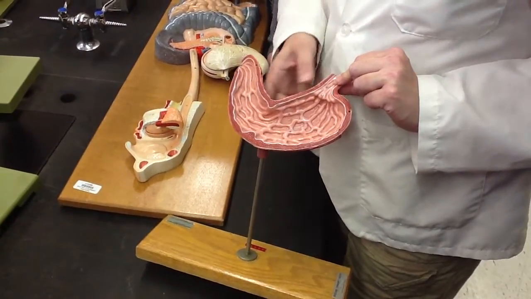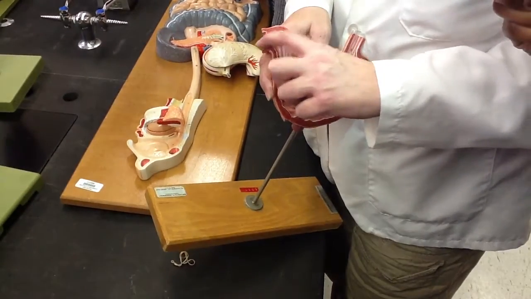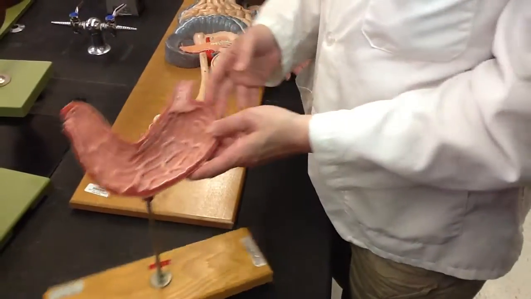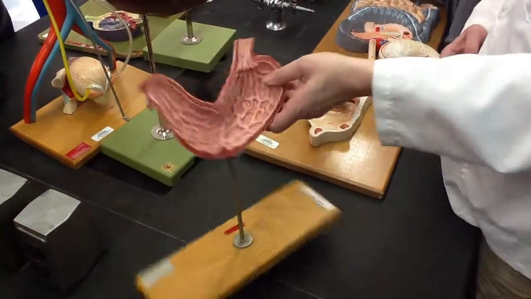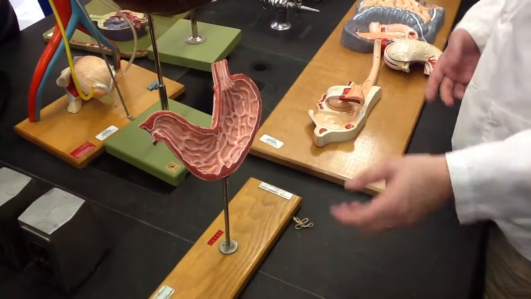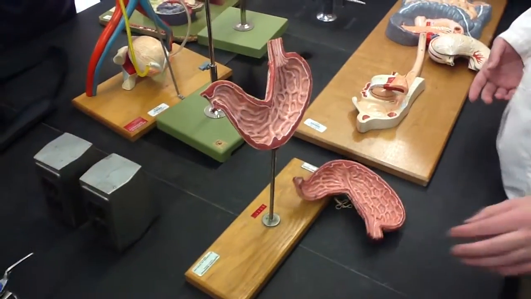Where is it? It's here exiting the stomach. Pyloric sphincter. But we don't see the esophageal sphincters. No, we don't really see them. There should be an upper and lower one, and it's not well demonstrated.